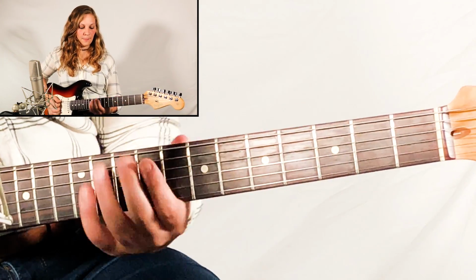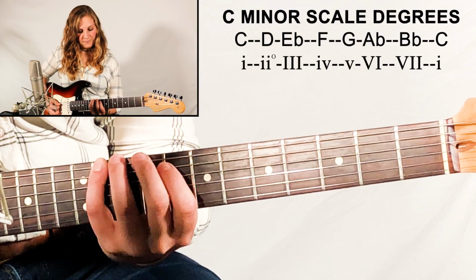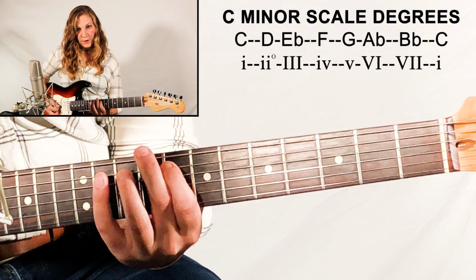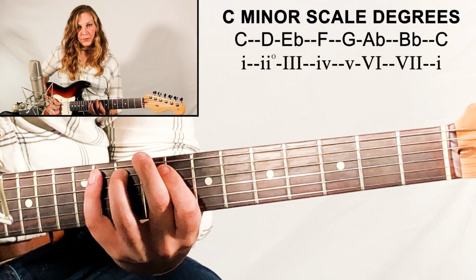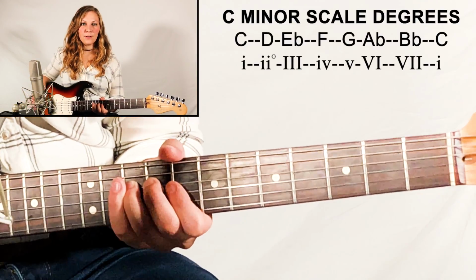So in our minor scale, C is 1, D is 2, E flat is 3, F is 4, G is 5, A flat is 6, B flat is 7, C is 1.